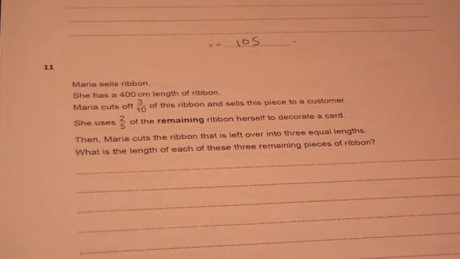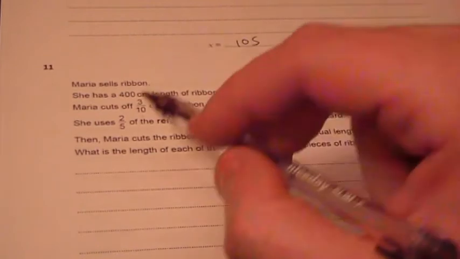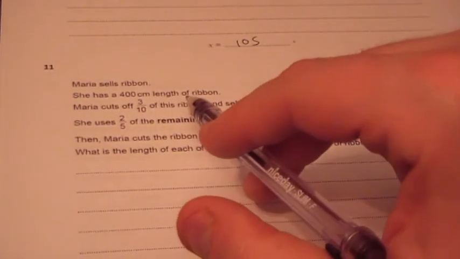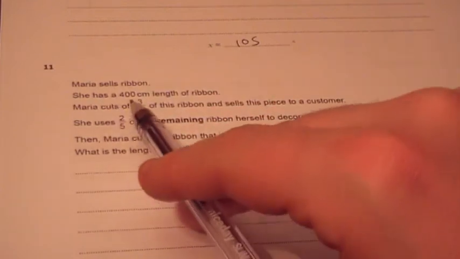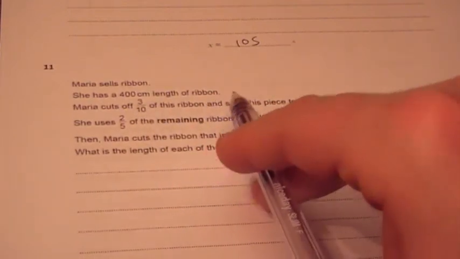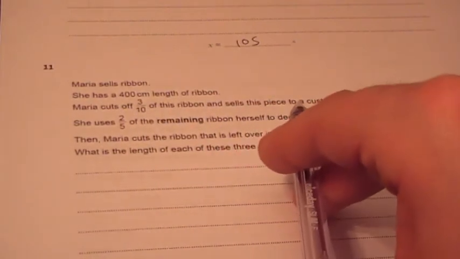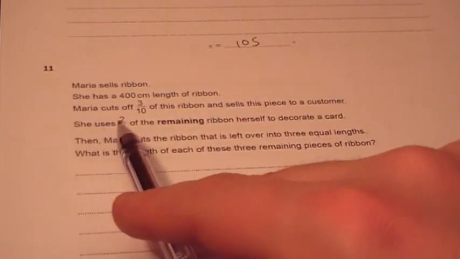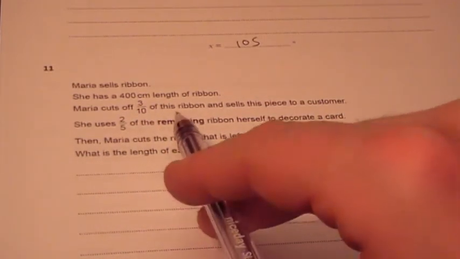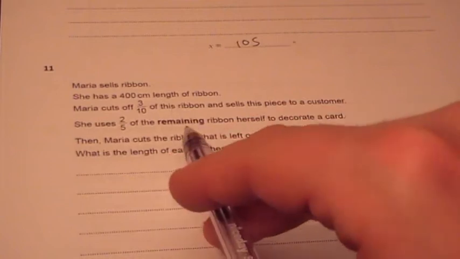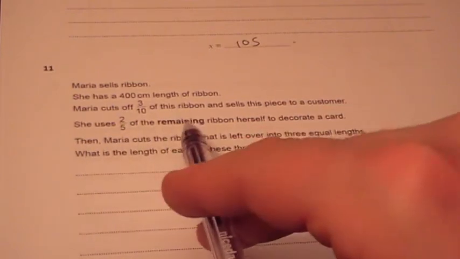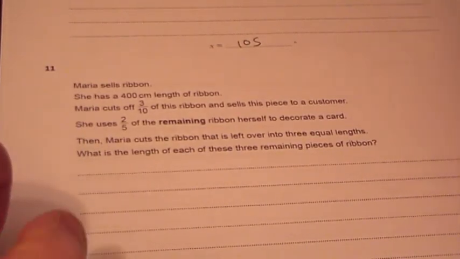Question 11. Maria sells ribbon. She has a 400 centimeter length of ribbon. Maria cuts off 3/10 of this ribbon and sells this piece to a customer. She uses 2/5 of the remaining ribbon herself to decorate a card. Then Maria cuts the ribbon that is left over into 3 equal lengths. What is the length of each of the 3 remaining pieces of ribbon?